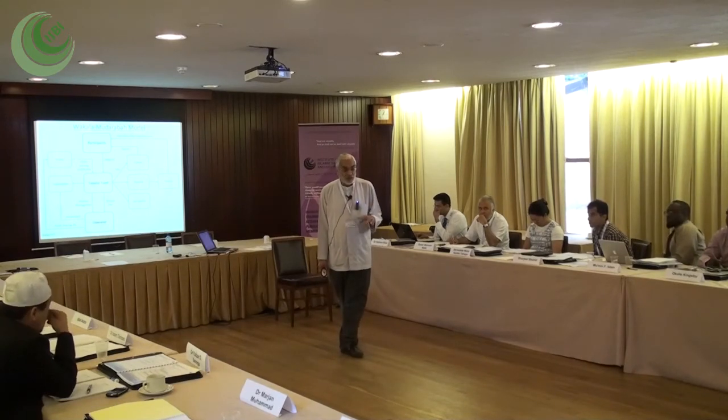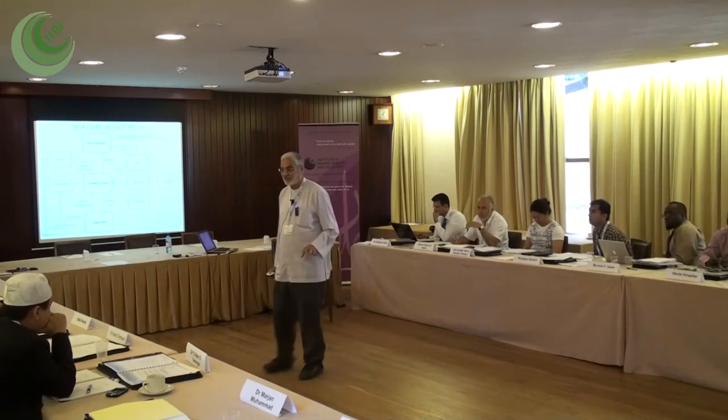But if there are losses, all the models say the operator will put Qarzul Hasan. Full stop. There is no running away from that at the moment in existing Takaful operations. And the reserves are too small, and likely to be small for some time.